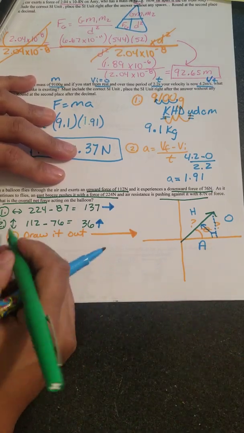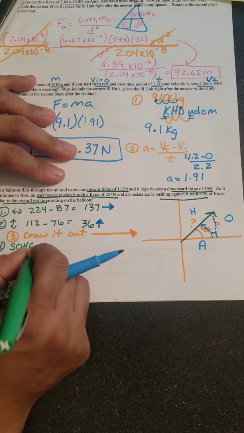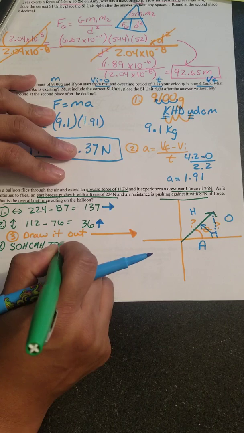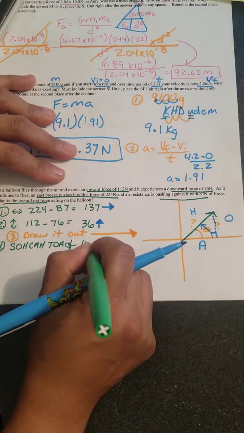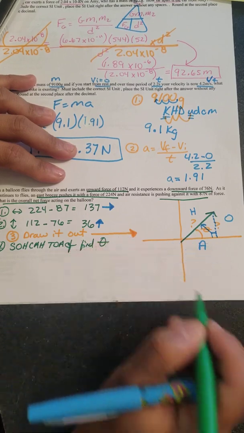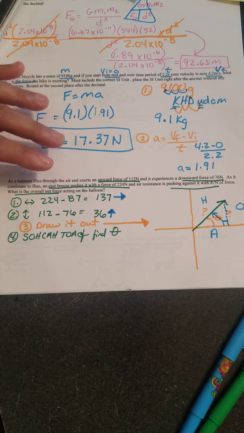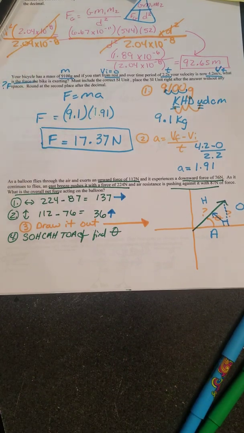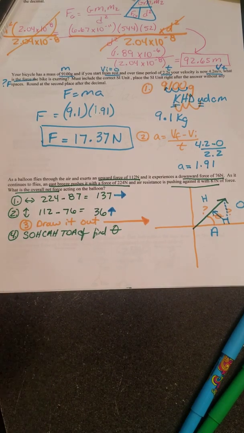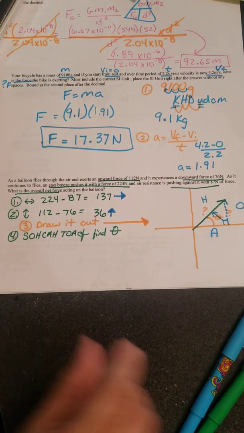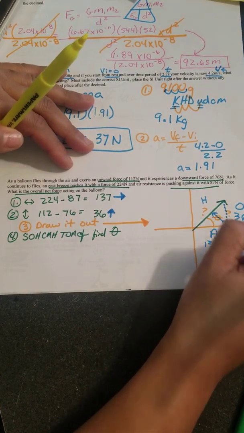Okay. Now let's go to step 4. We're going to SOHCAHTOA and find the theta. Well, what do I have, or what was given to me? I've got horizontally 137 and vertically 36.